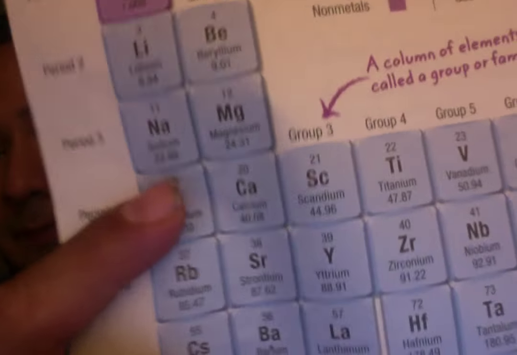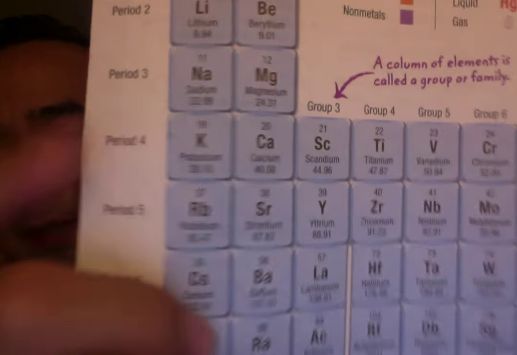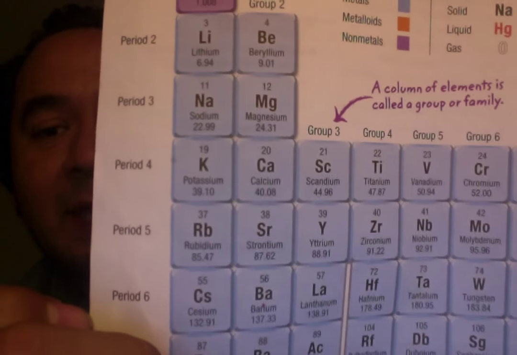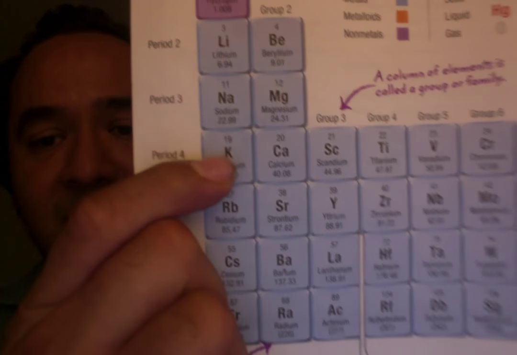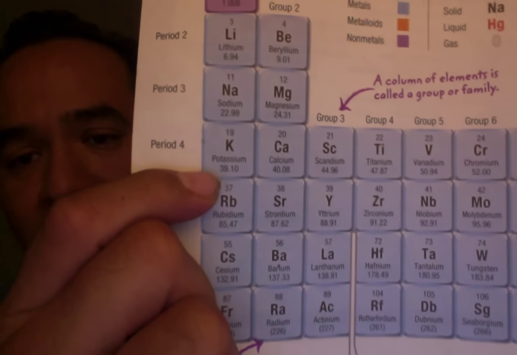Okay, now let's look at an example. Let's look at potassium here. Okay, all right, potassium. We know that its atomic number is 19 right there. We know that its chemical symbol is the letter K. We know that its atomic mass is 39.10.